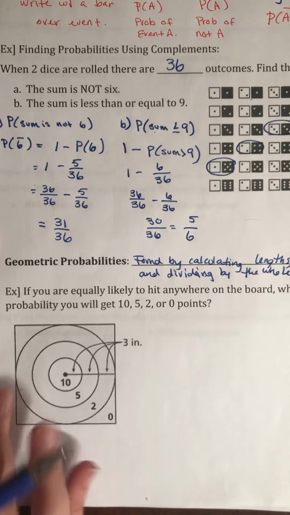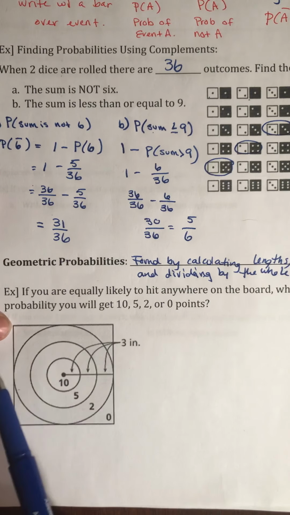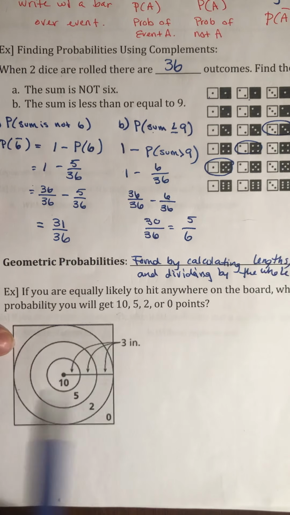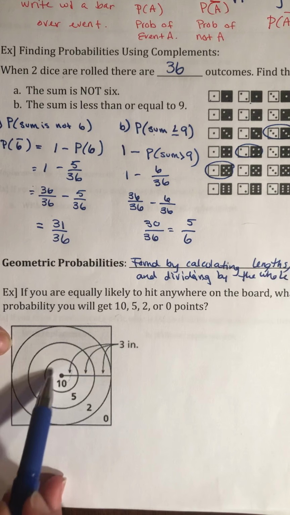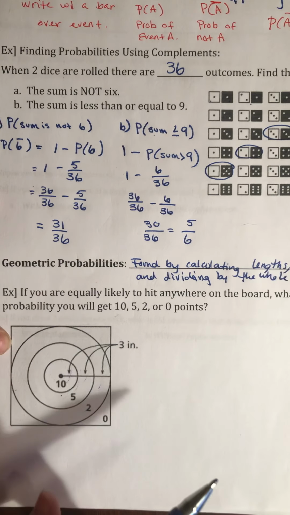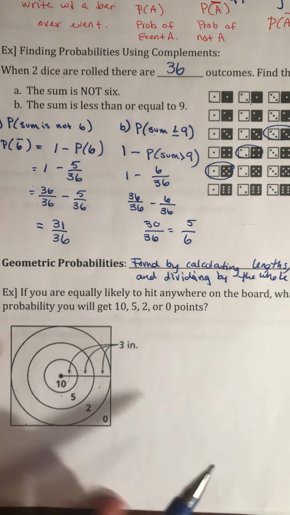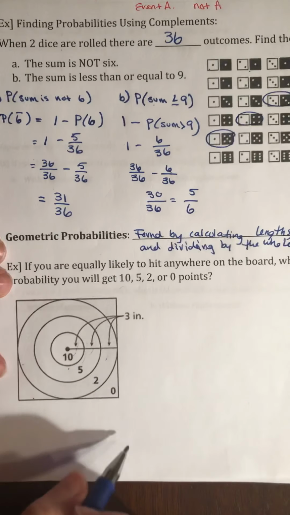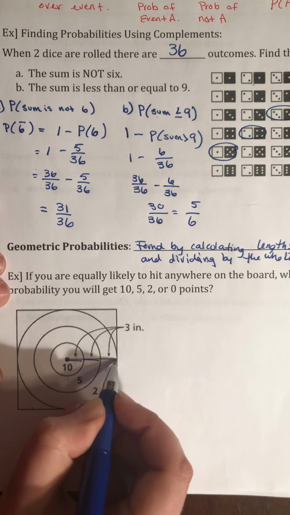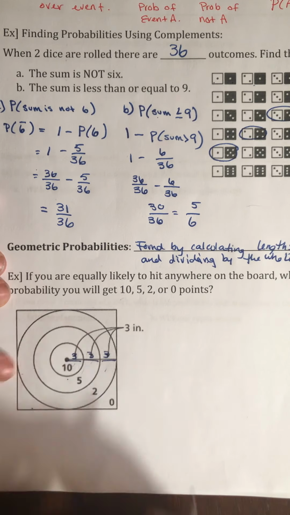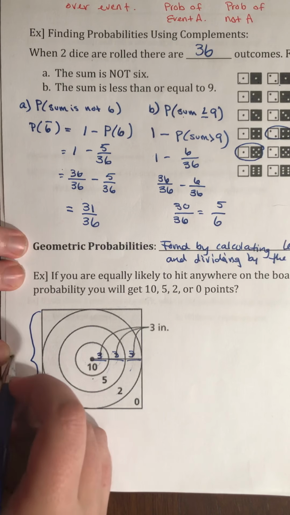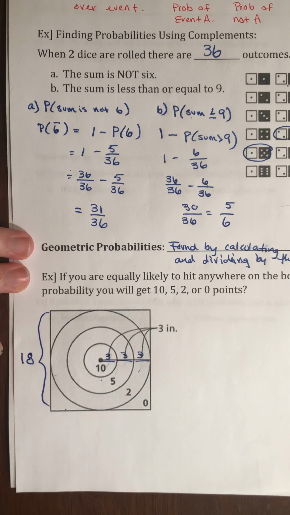So here, let's say I have no skill in darts, so I'm equally likely to hit anywhere on the board. What's the probability I'll get a score of 10, so I get it in this main circle, a score of 5, or a score of 2 or 0 points? So what's the probability that I get those number of points? Well, it says each of these are 3. 3, 3, 3. There are 9 together. That means each of these sides are 18.